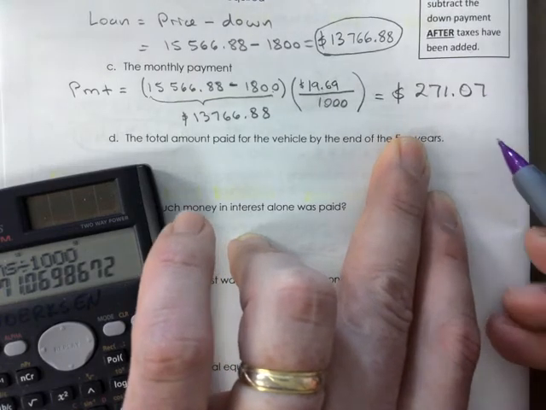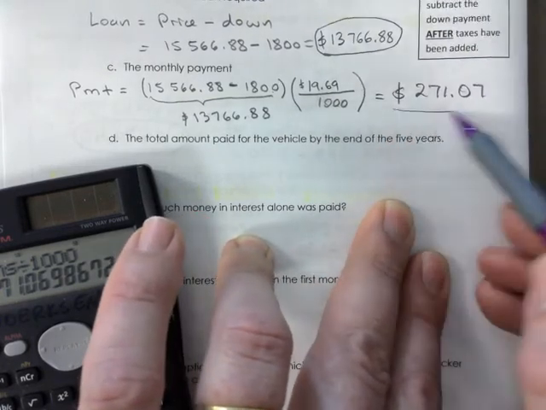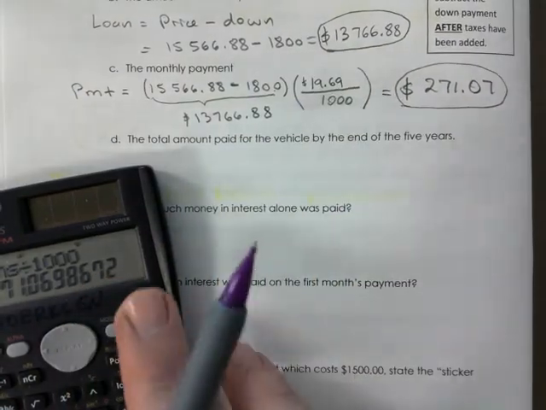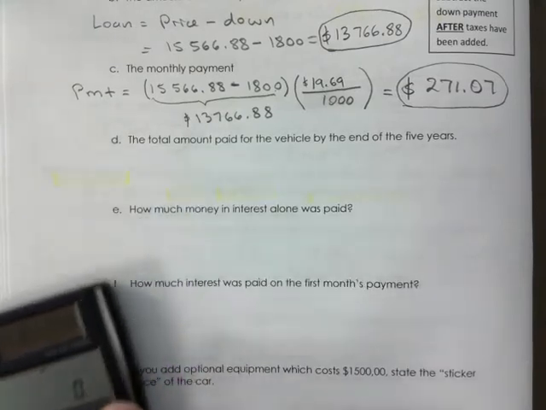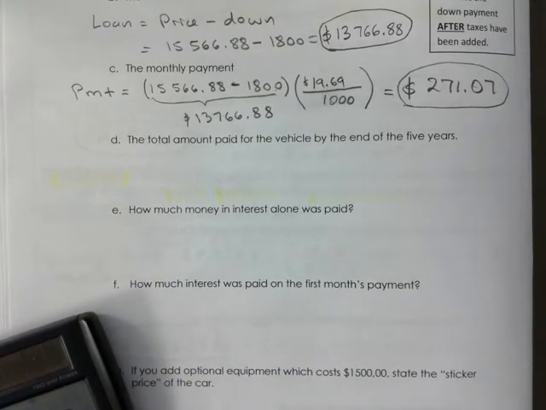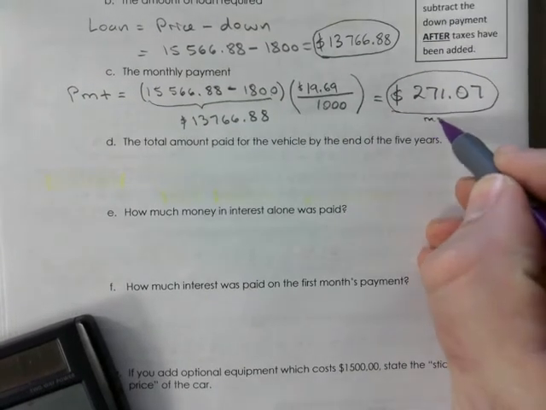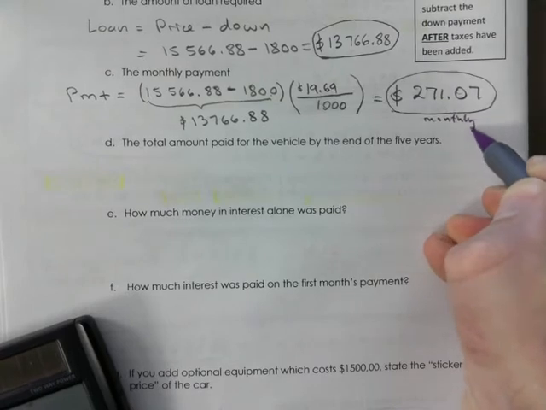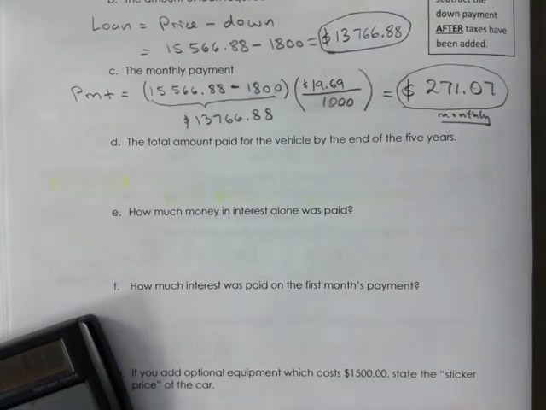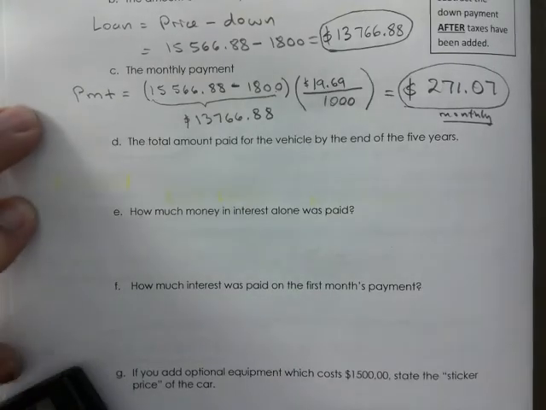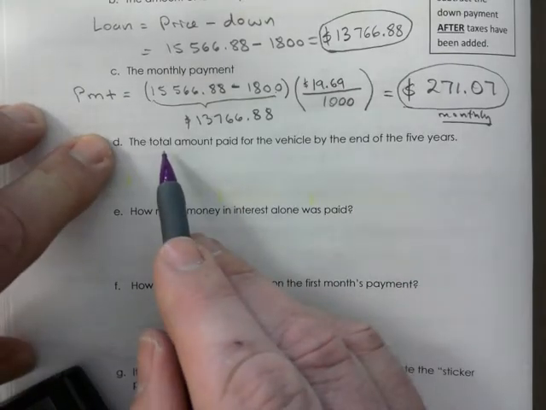I would like you all to ace this part. If you have to find the payment of a car, I would like you to be really good at it. At least finding the payment, it gets you a long way already. This is monthly, okay? All of our payments in this unit are going to be monthly, no bi-weekly or anything like that, even though that is an option usually.